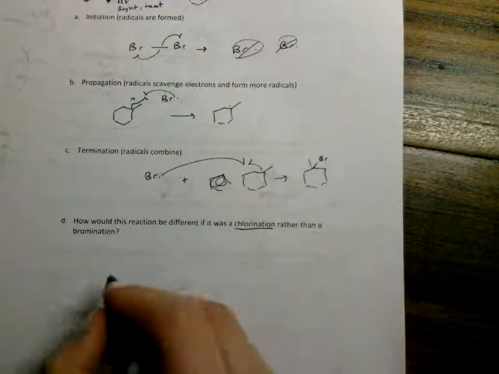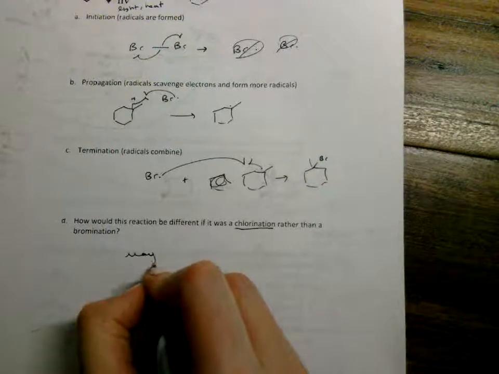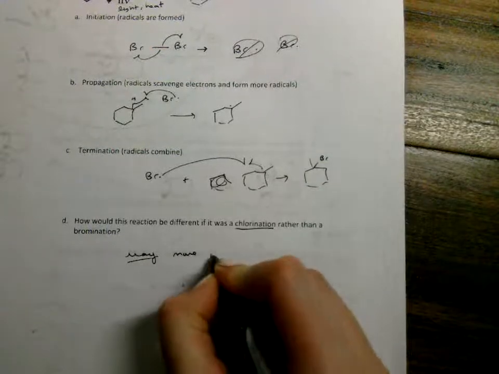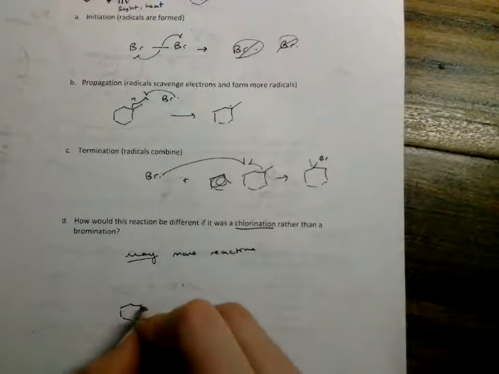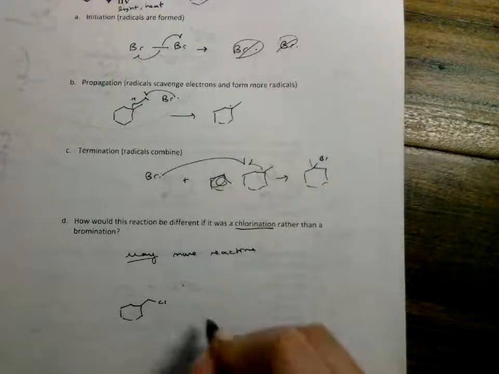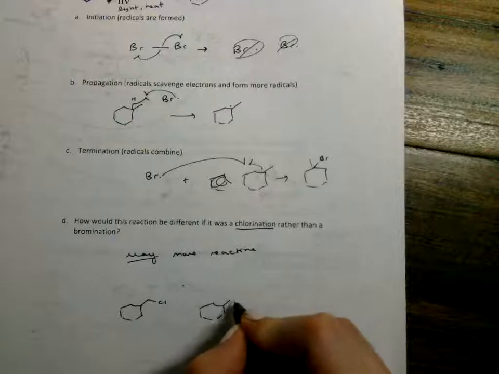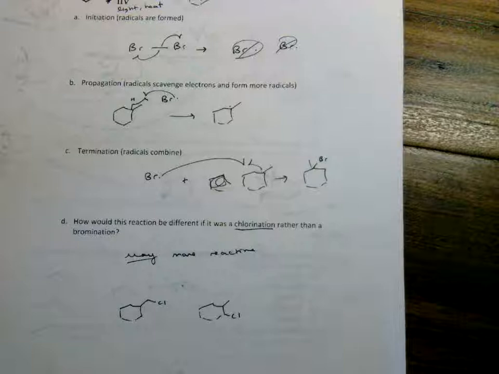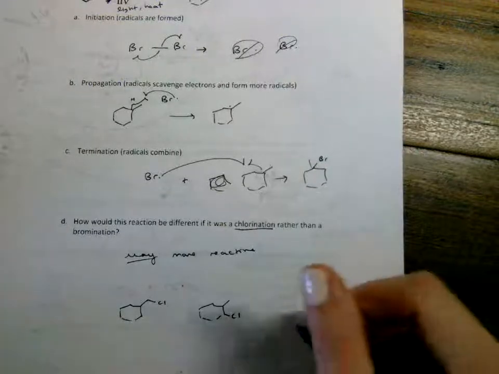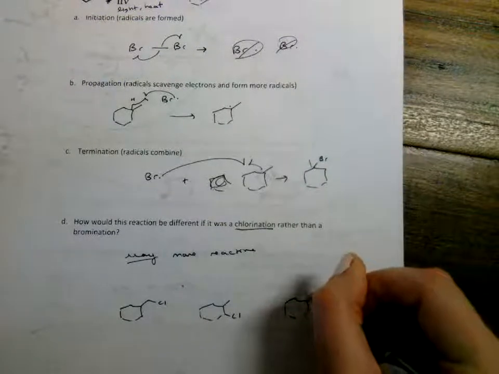Now, if this was a chlorination, chlorinations are way more reactive. And so if you had a chlorination, it would likely give you a chlorine there or a chlorine here. It's not necessarily going to be just at the most stable position. You would hope it would be more stable, but it's most likely that you'd get more variety of reactions if you have chlorine rather than bromination.